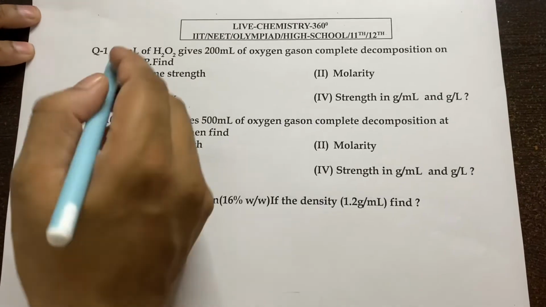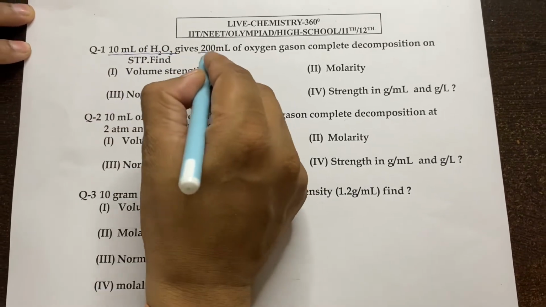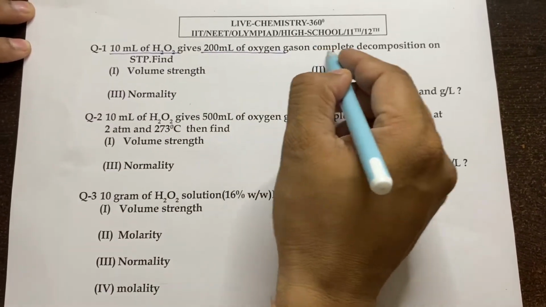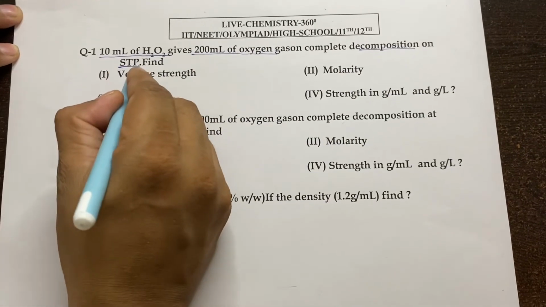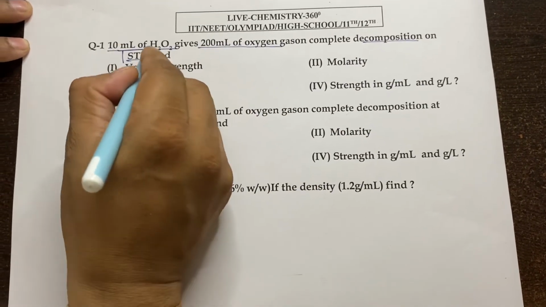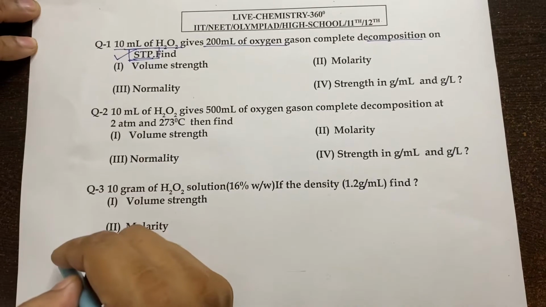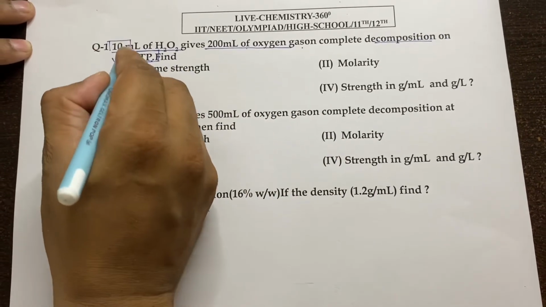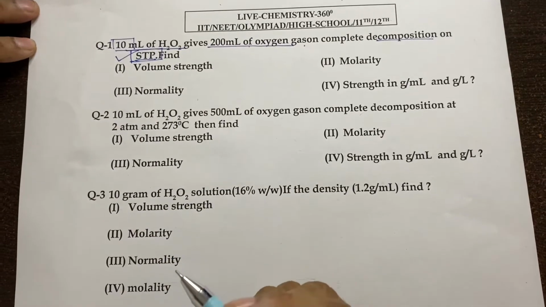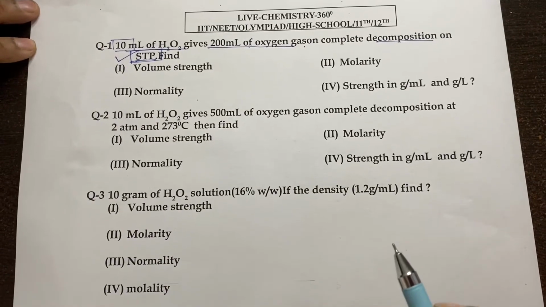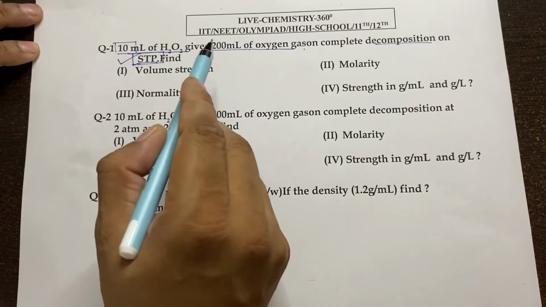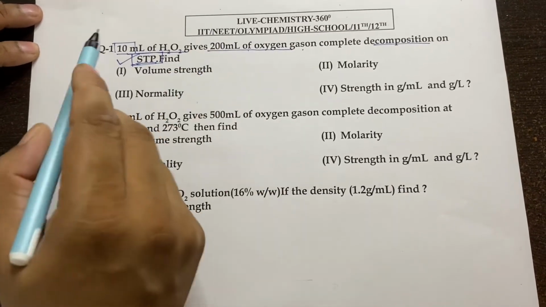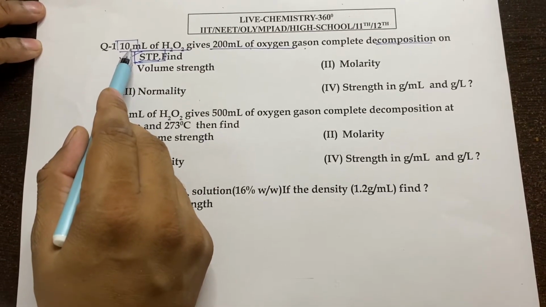It is given that 10 ml of H2O2 gives 200 ml of oxygen gas on complete decomposition of H2O2 at STP. So first of all, the STP condition is given. Now 200 ml of oxygen gas is liberated from 10 ml of H2O2. If you recall the definition of volume strength, as we have discussed, it is the volume of oxygen liberated by 1 unit volume of H2O2.